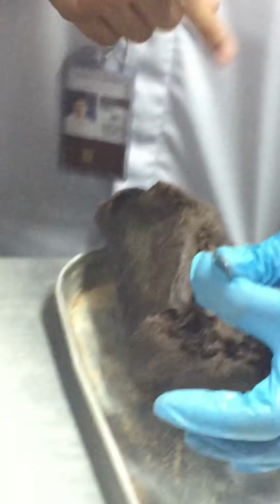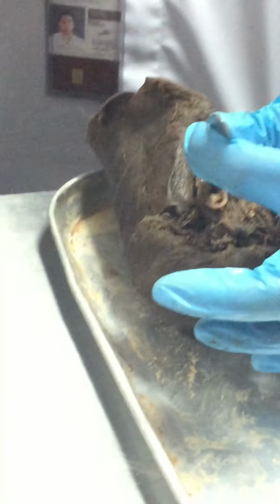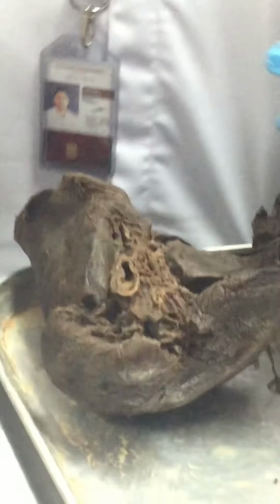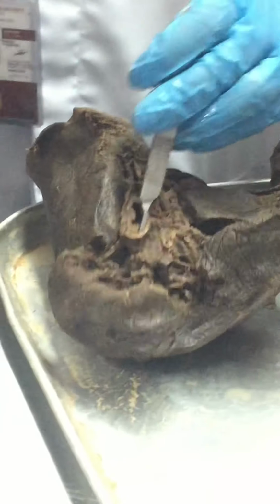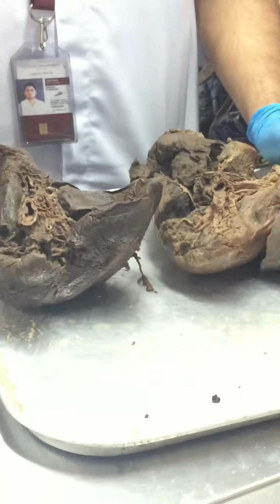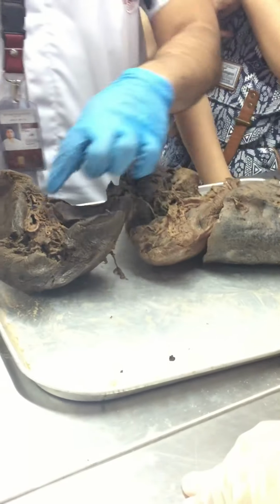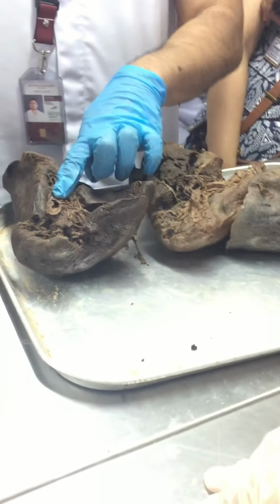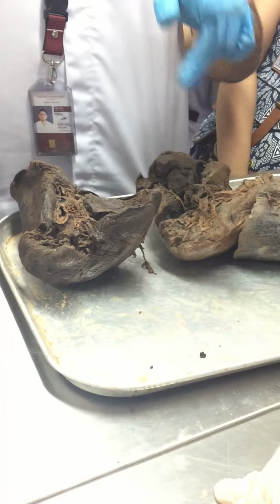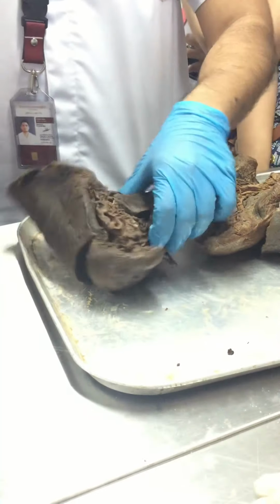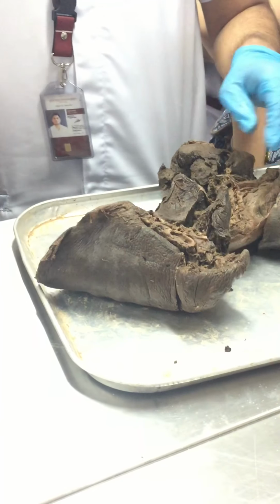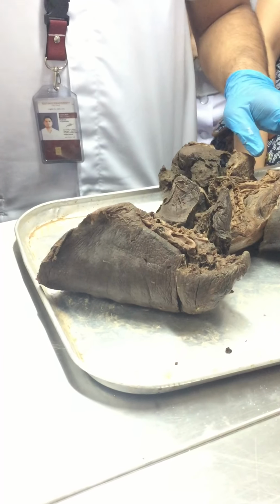Okay? You cannot see it in the hilum, the inferior and the middle. Okay? So superior. What you can see is the intermediate. But the intermediate will bifurcate into middle and inferior lobar.